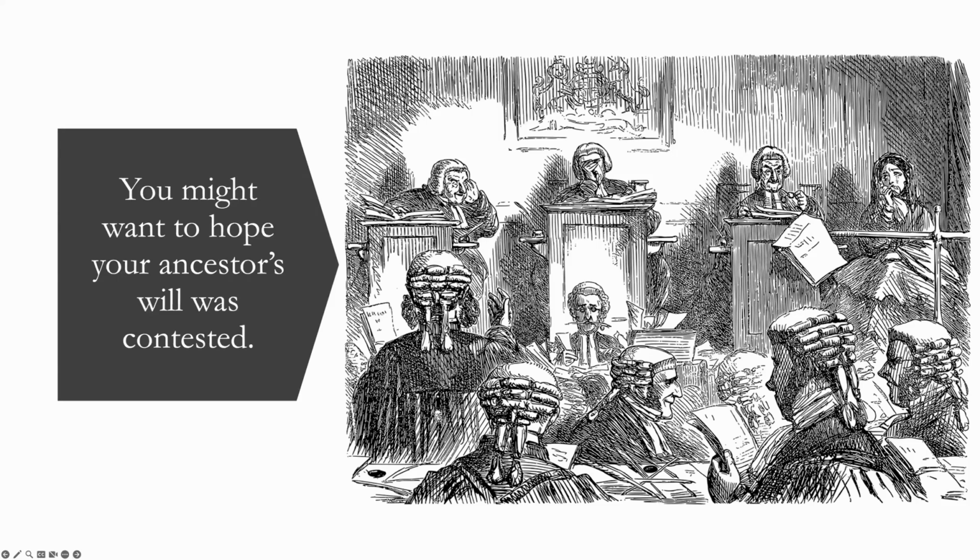Some probates are like 3 or 4 pages. Some probates I run into are hundreds of pages long. You can imagine how much information about the family is in that. And some of these probates don't happen quickly.